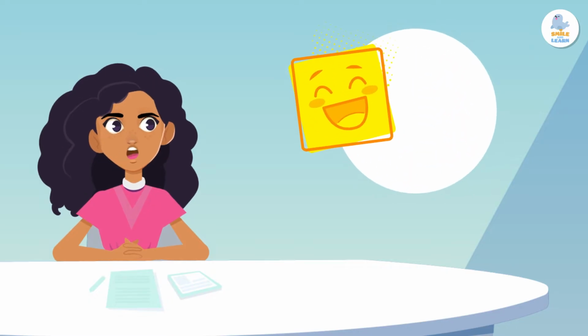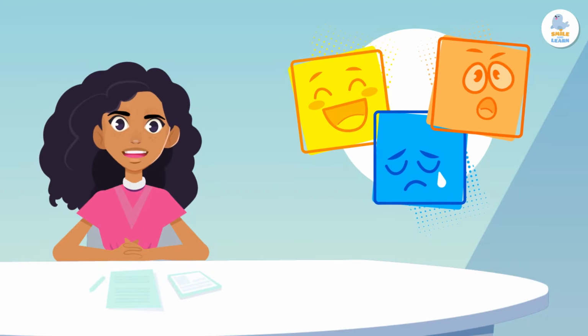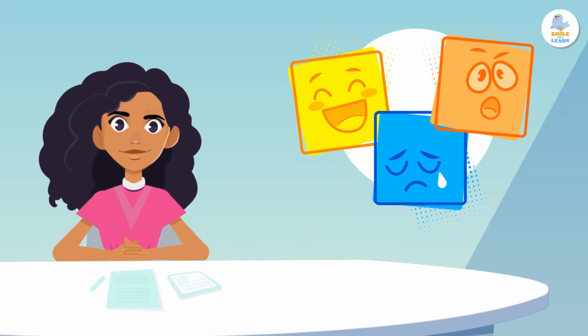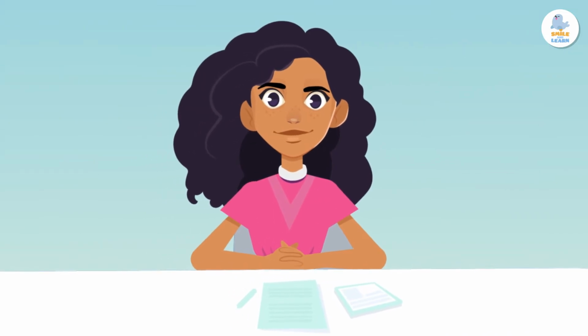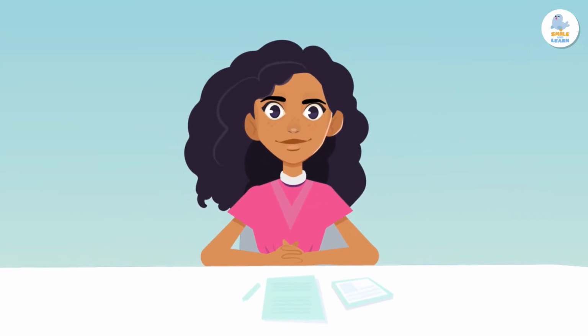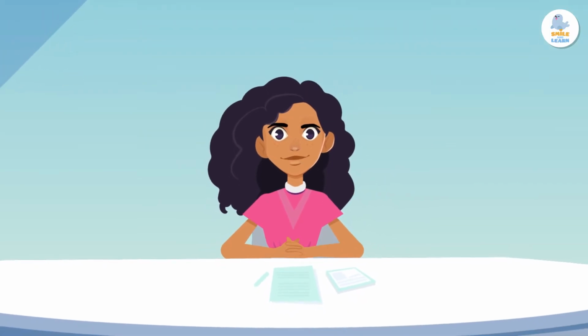News can be happy, sad, or even surprising. But what makes a certain piece of information real news? A piece of information is newsworthy if it has any of the following three characteristics.